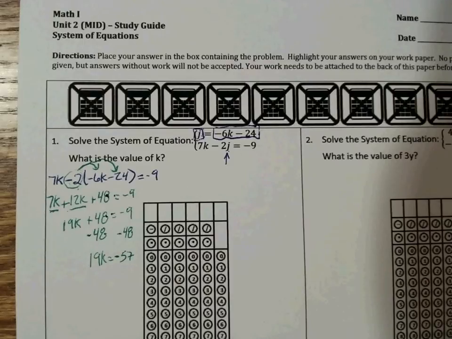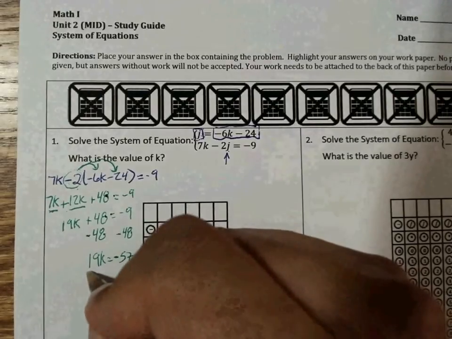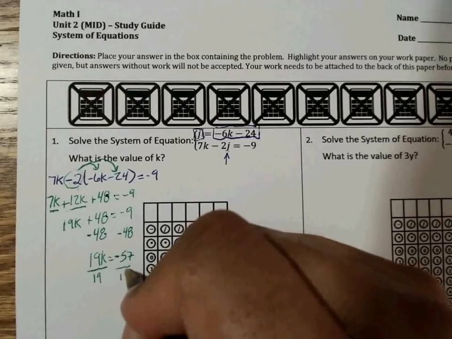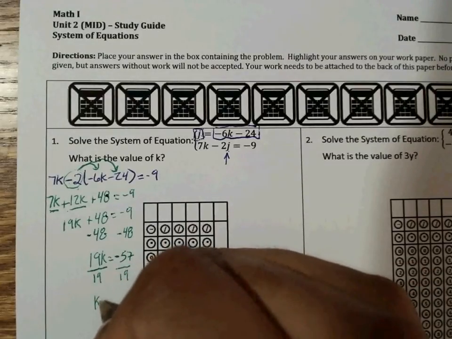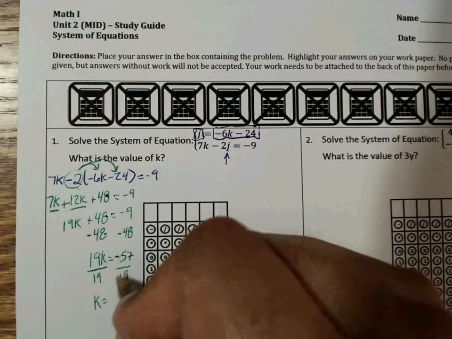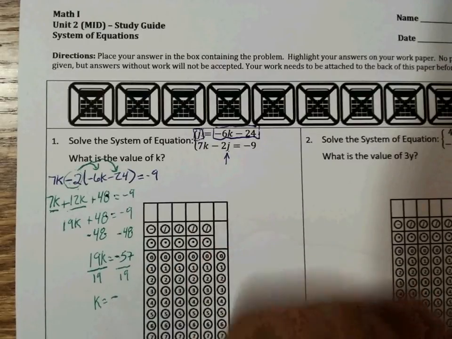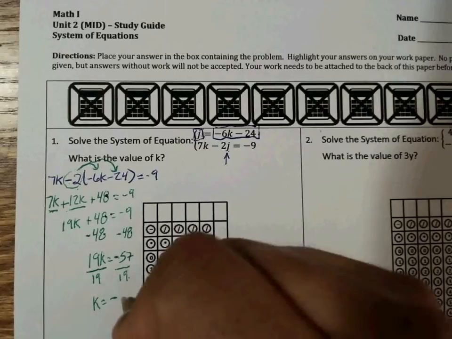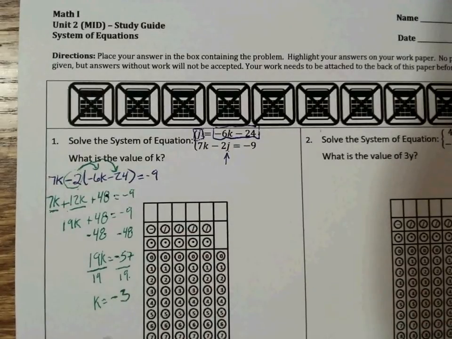And then all we have to do is divide both sides by 19. So we divide this side by 19, divide this side by 19. So we get k on this side. A negative divided by a positive is a negative. And I know 19 can go into 57 3 times. So we have k is equal to negative 3.